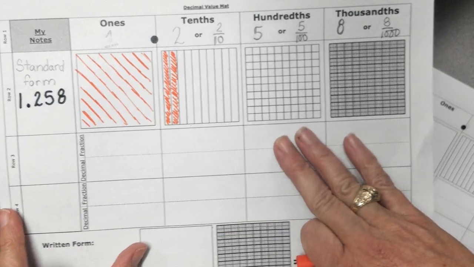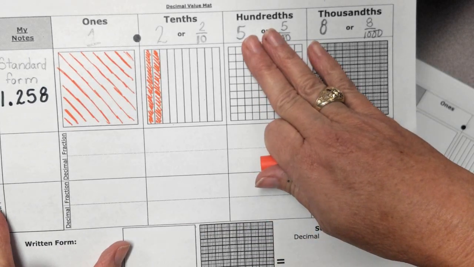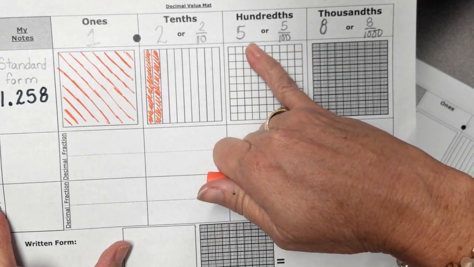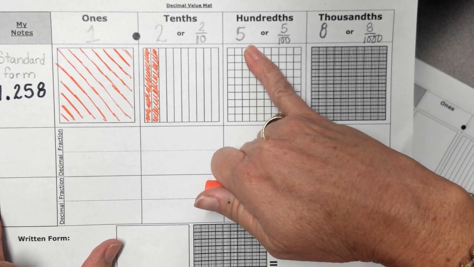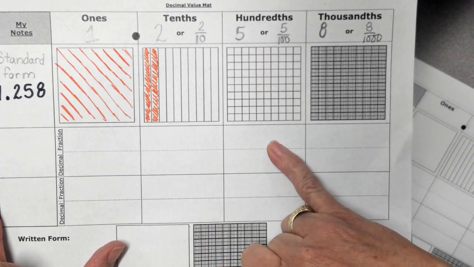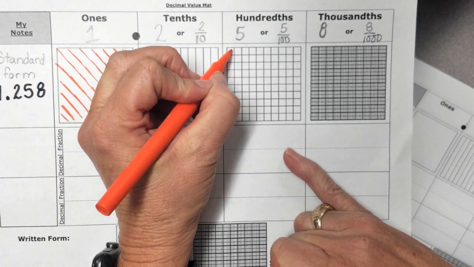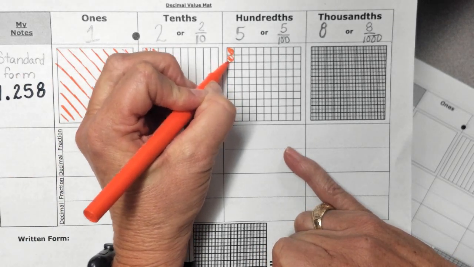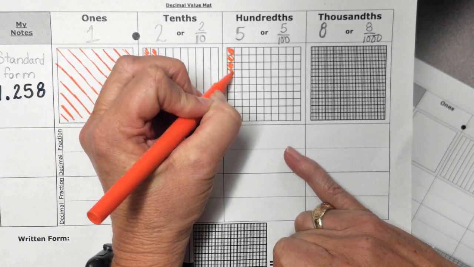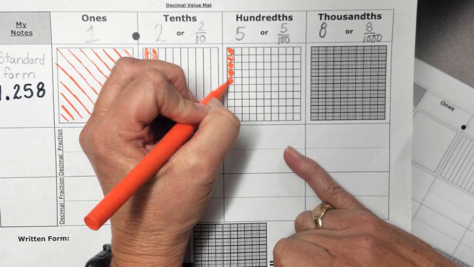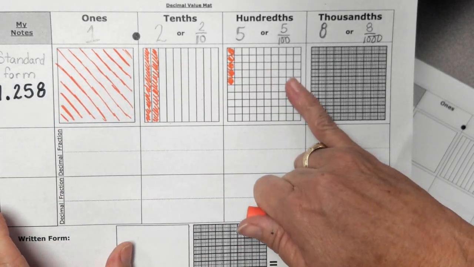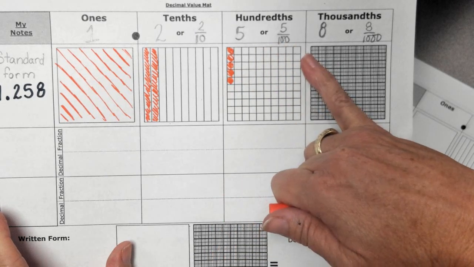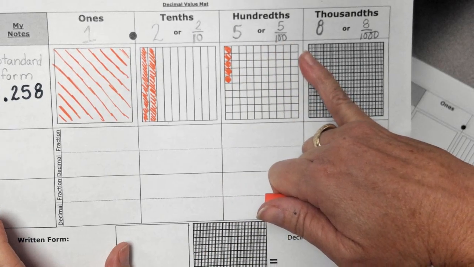Moving along, I'm moving to the hundredths, and I have the number 5 that's represented. So I need to shade in 5 hundredths. So I'm going to count out 5. 1, 2, 3, 4, 5. 5 pieces are shaded out of a possible 100.